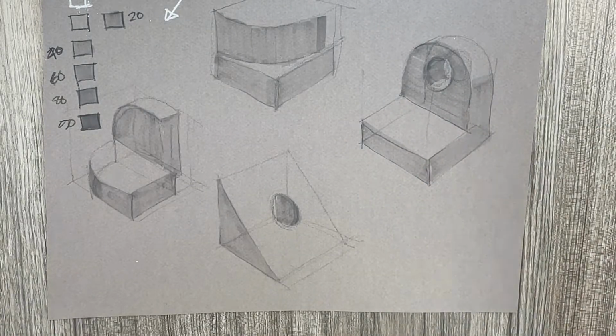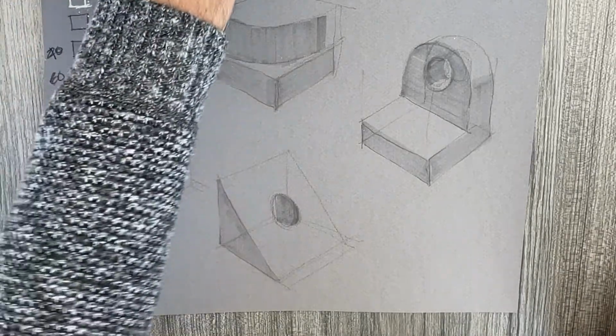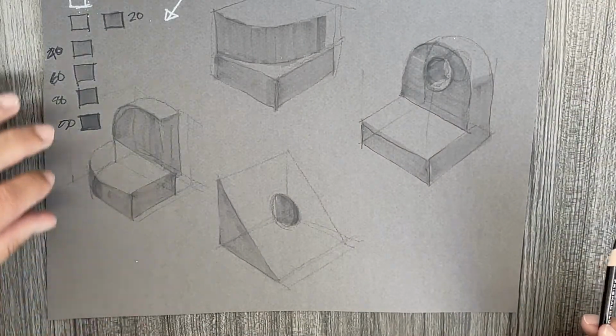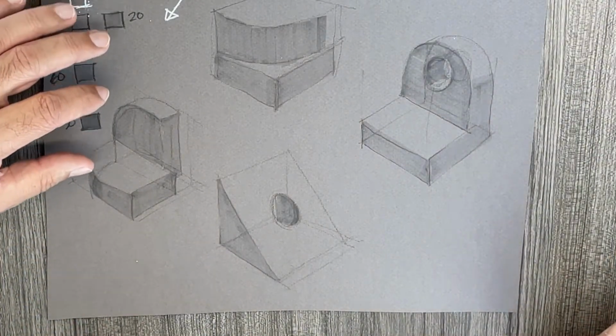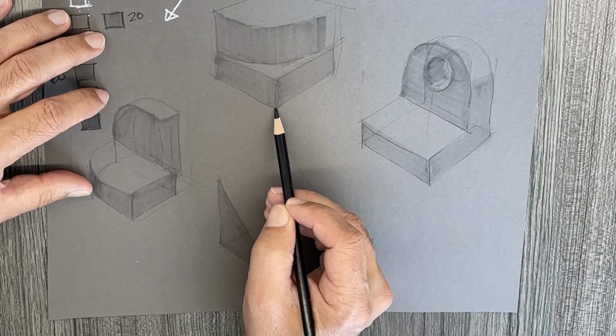Next up, let's go ahead and drop in some shadows, cast shadows. I'm going to line them out first, and then I'm going to fill them with 90, and we can probably just time-lapse this.